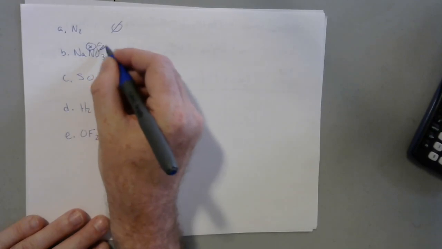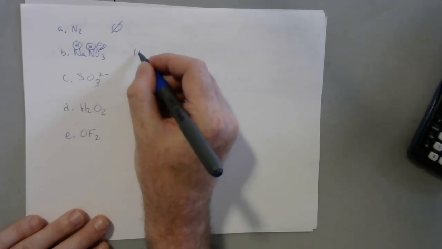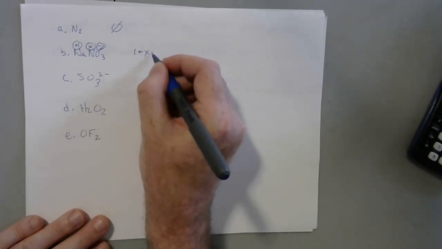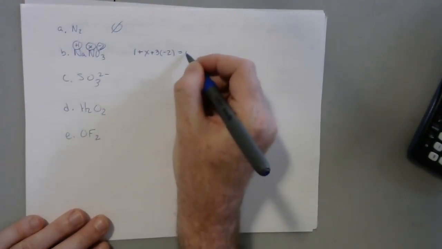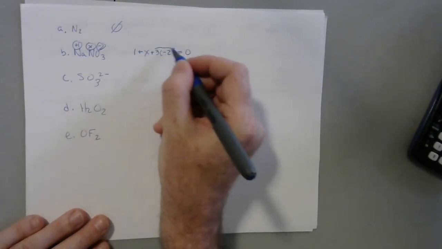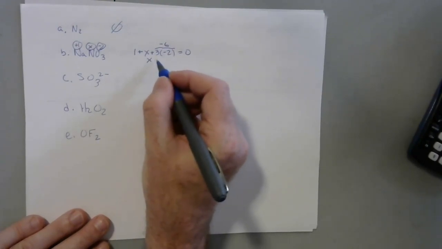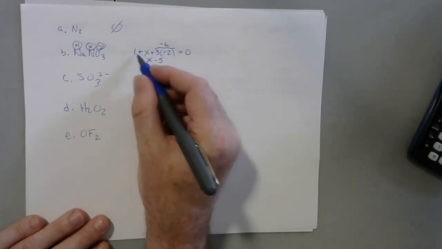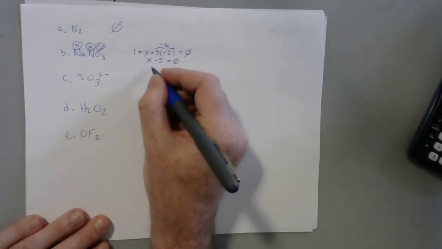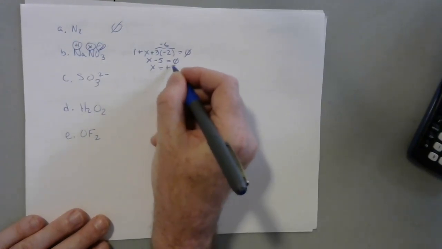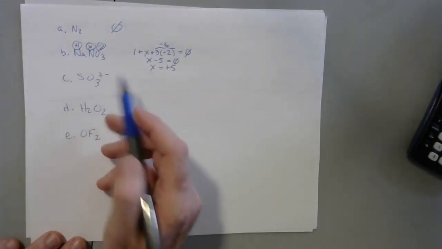So that's -2, that's +1, and then X. We can set that equal to 0 because the compound is neutral: +1 plus X plus 3 times -2 equals 0. That ends up being -6. So we get X minus 5, because we add that 1, equals 0. I'm going to go ahead and cross these zeros so we don't confuse them with O for oxygen. So X is equal to +5. So the oxidation state of the nitrogen in the nitrate is +5.